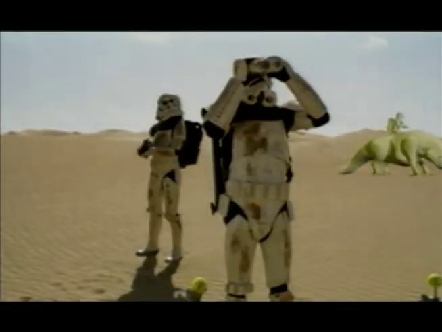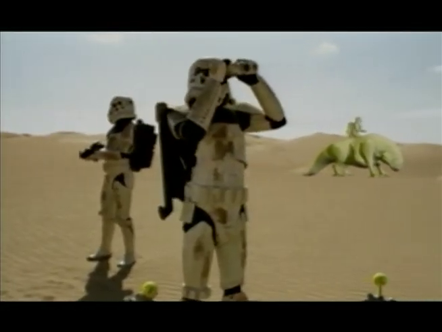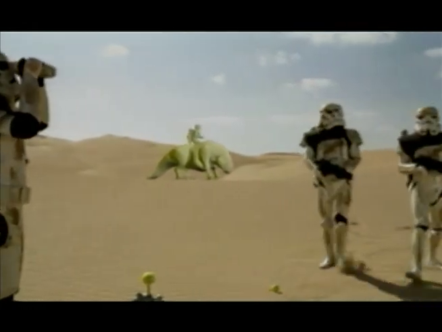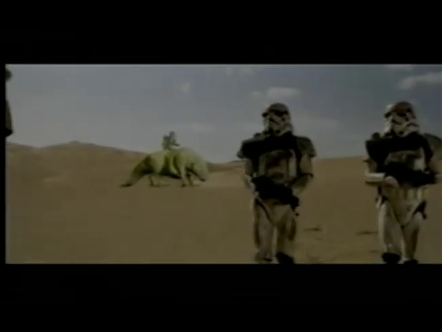The first thing I do is I throw a plastic Dewback in the scene just to get him roughed out. It's just basically size and proportion. Probably better if he was coming toward us. Okay. You know, if he was revealed just as that guy walks by.